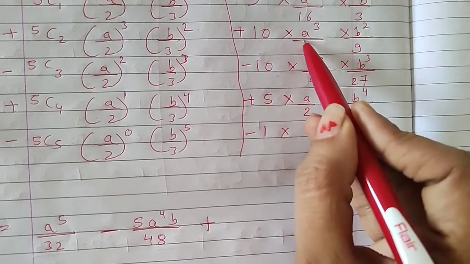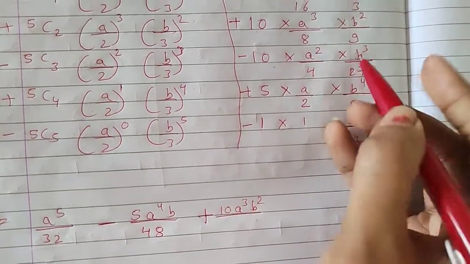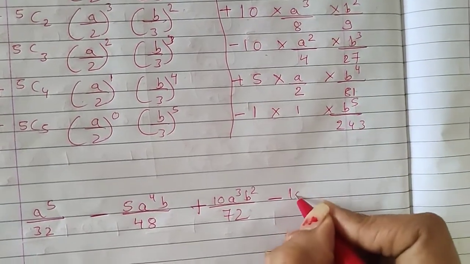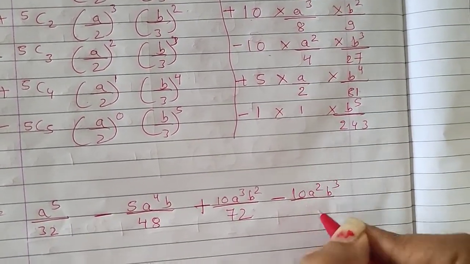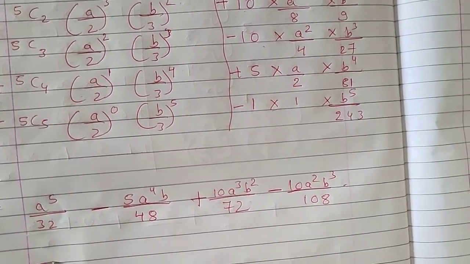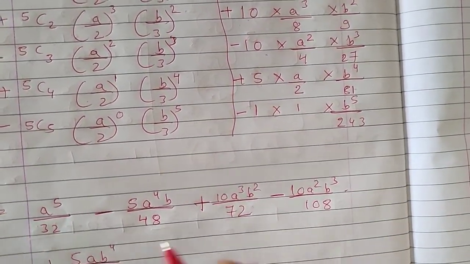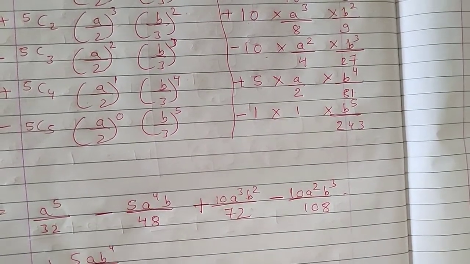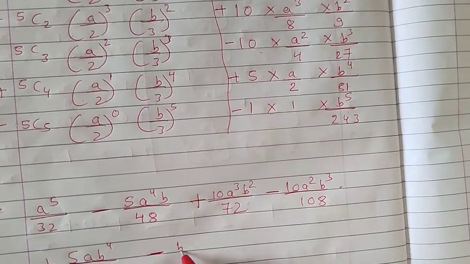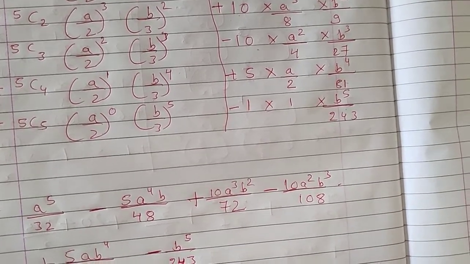So here it will be 10 a cube b square. So 10 a cube b square upon 8 into 9, that is 72 minus 10 a square b cube upon 27 into 4, that is 108 plus 5 a b raised to 4 upon 2 into 81, 162 minus b raised to 5 upon 243. Okay.